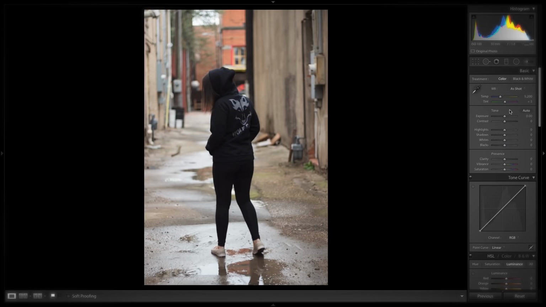But we're gonna jump down here to exposure, and I know I'm increasing the overall universal exposure, but I wanna go ahead and do that in this photo. We're gonna bump it up to about 0.35. Let's do that. And that looks good.